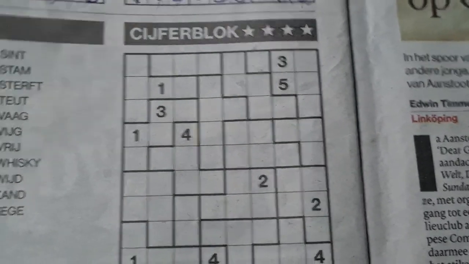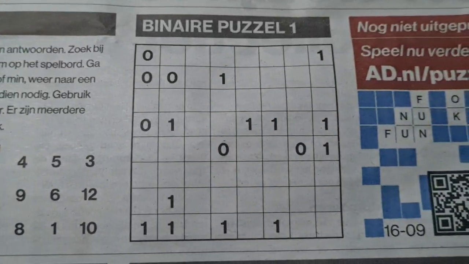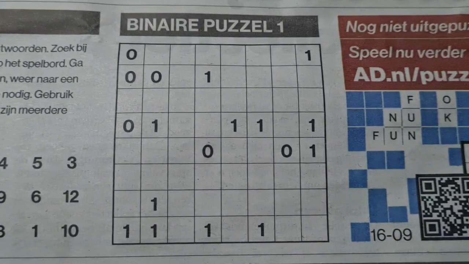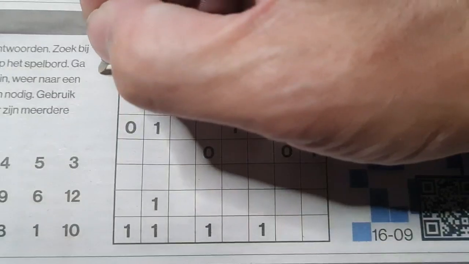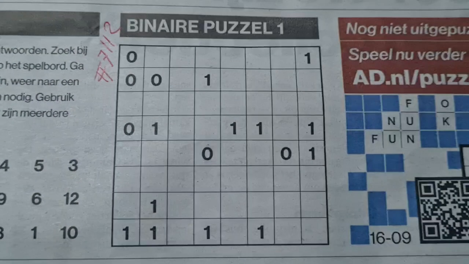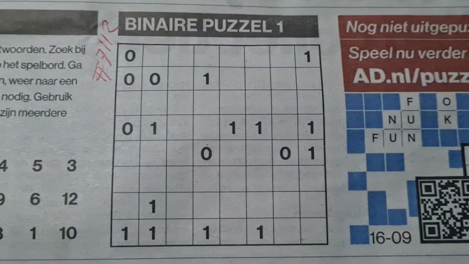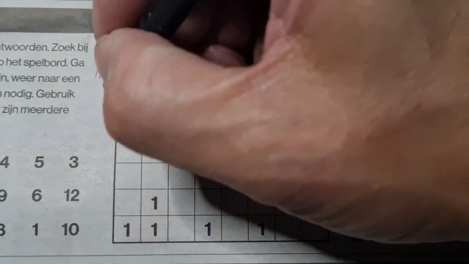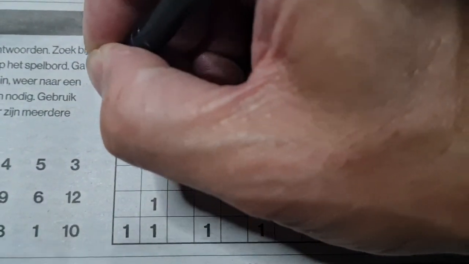And we have one binary. Yes, it's binary time. And this one will be number 7112. Before I start, I always count the printed digits. This one has 18 printed digits.